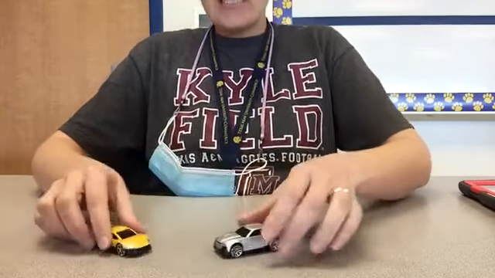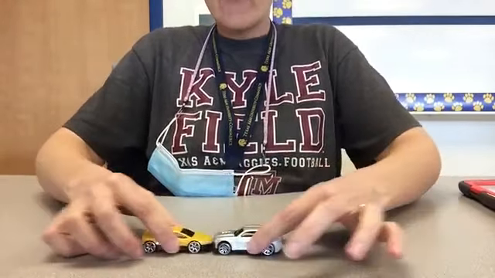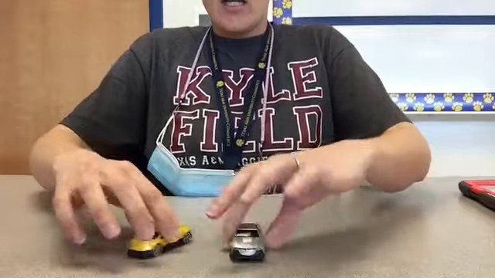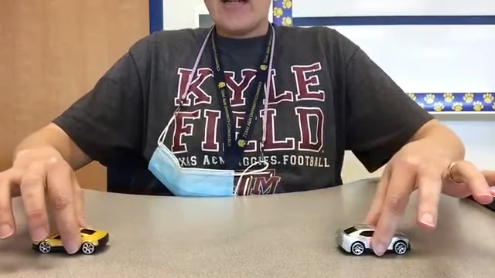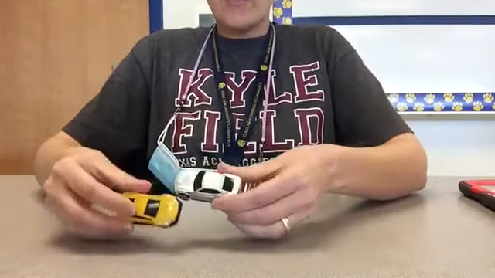I hope this quick little activity helps you understand the difference between a convergent plate boundary, a divergent boundary, and then the transform boundary where they're sliding past each other.